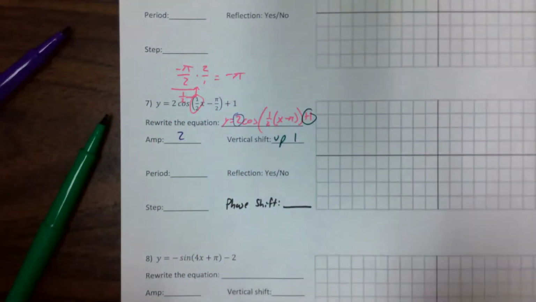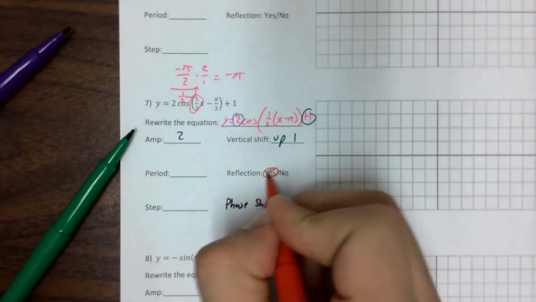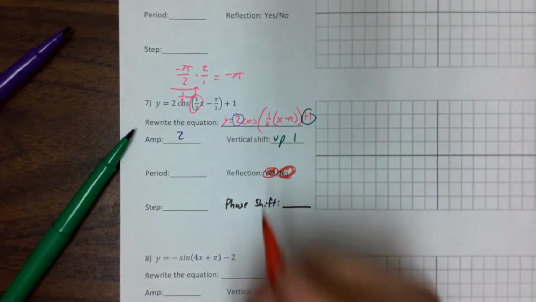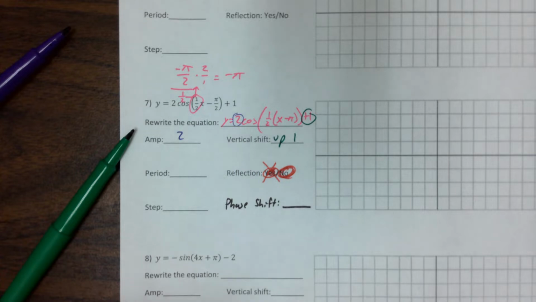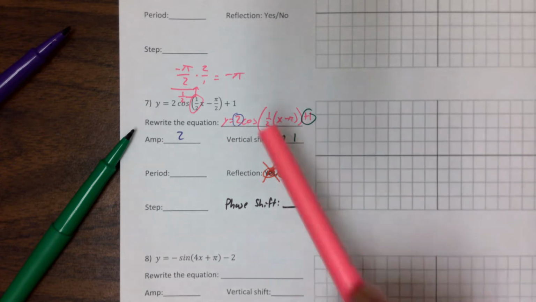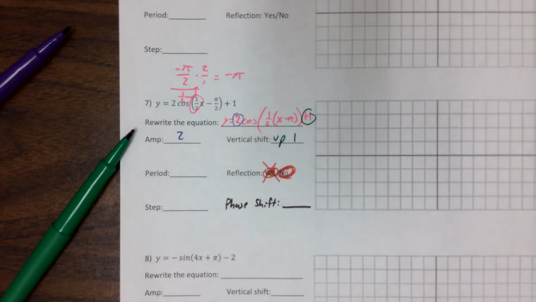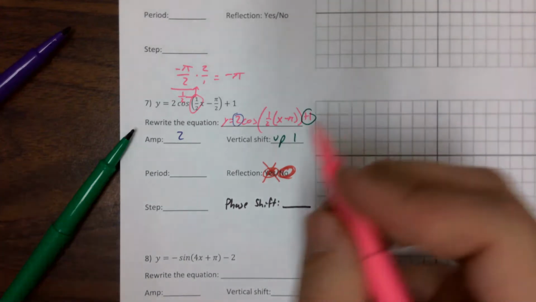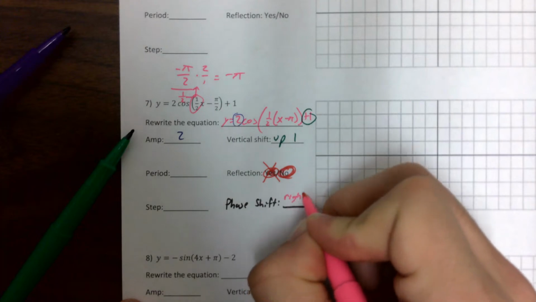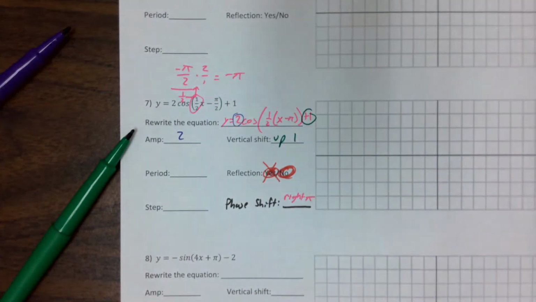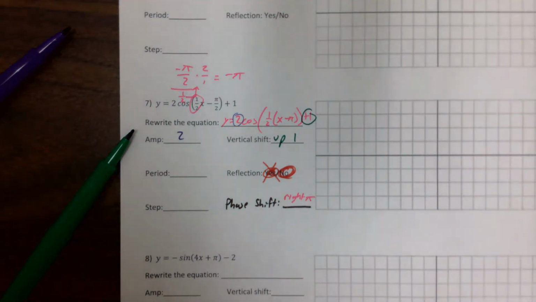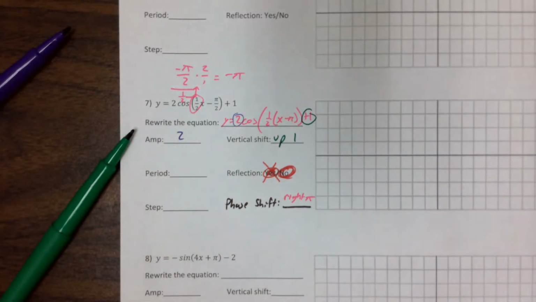I have no reflection. Oops, sorry. No reflection because there's not a negative. And then my phase shift now is that negative pi. So the negative, it always goes the opposite direction when it's inside the parentheses. So the negative pi was really going to go right pi units. Then from there, I can still get my period as usual.